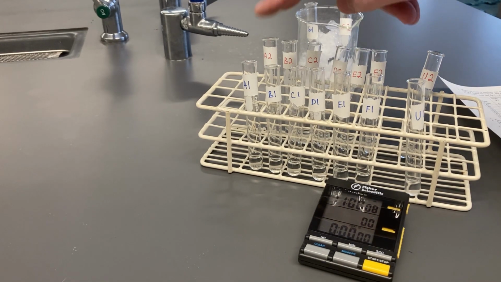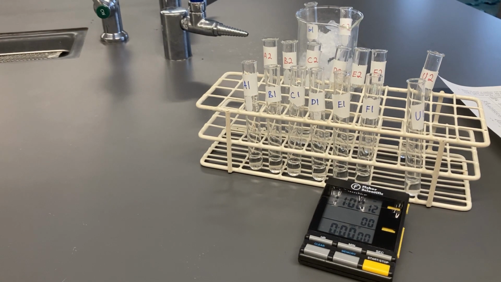So I'm going to be mixing test tubes A1 and A2, and I'll start the timer, and then you'll look for the reaction time. I like using a nice high percentage of starch so you can really see the reaction when it takes place, and it'll turn a nice dark blue color.